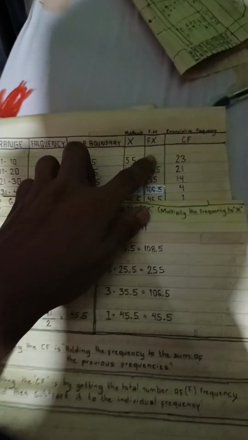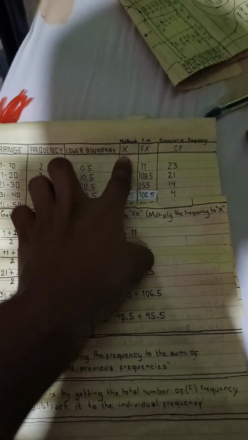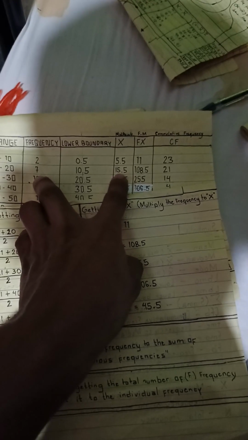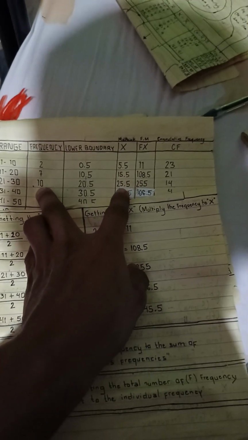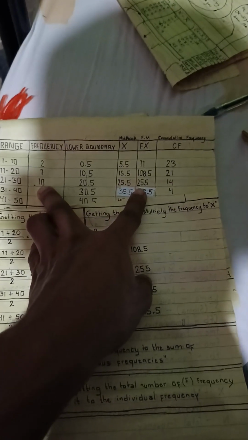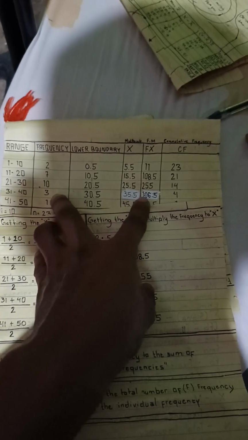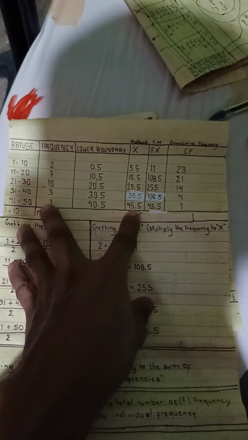Getting the fx, it's just to multiply the frequency to x, or to the midpoint. Just multiply it. 2 times 5.5 equals 11. 7 times 15.5 equals 108.5. 10 multiplied by 25.5 equals 255. 3 multiplied by 35.5 resulting to 106.5. 1 multiplied by 45.5 is 45.5.